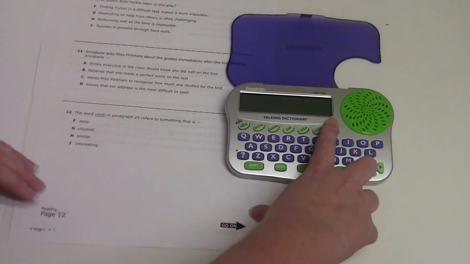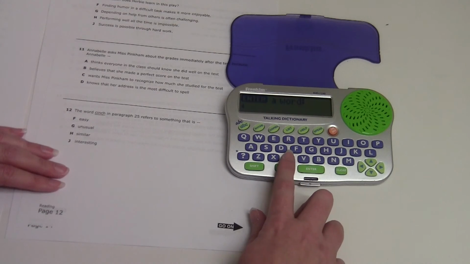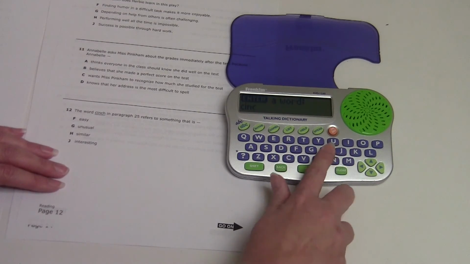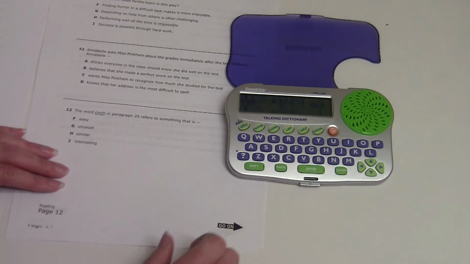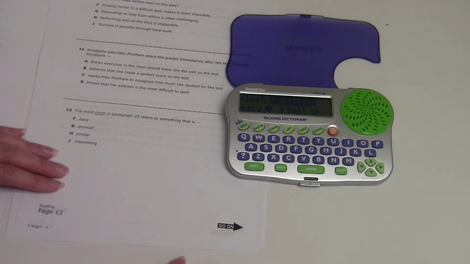So we could take the dictionary, look up the word cinch, C-I-N-C-H, hit enter, hit speak. Cinch, something easy. A belt or rope for tightening.